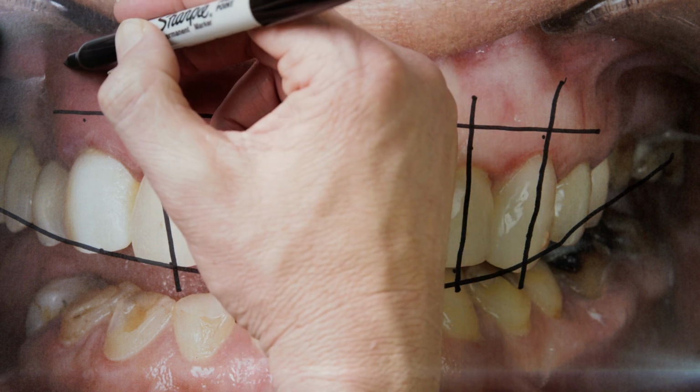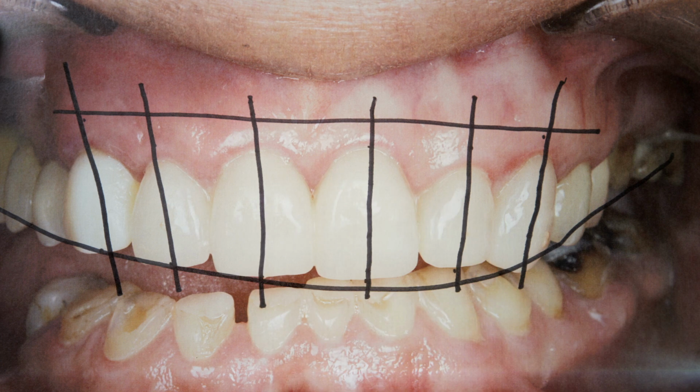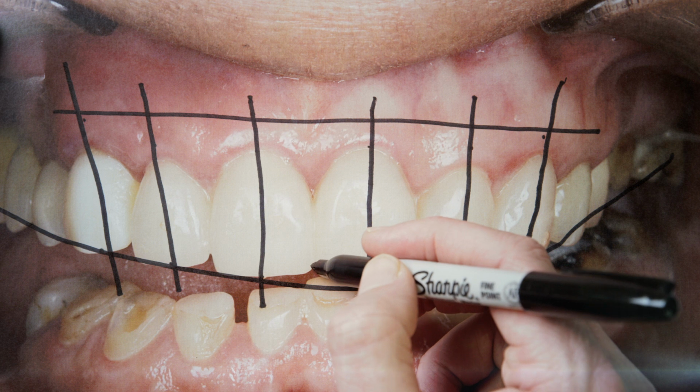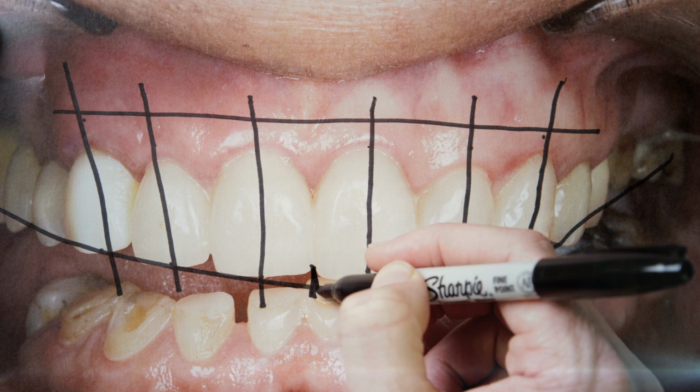So now I'm getting my long axis in. I've got my smile curve, which determines the incisal edge position. I've worked out my gingival points. Let's look at the incisal edge embrasure.